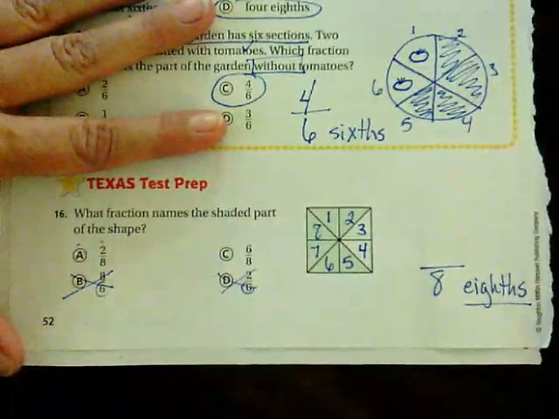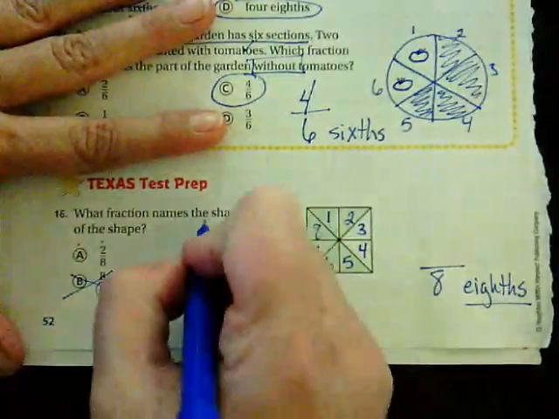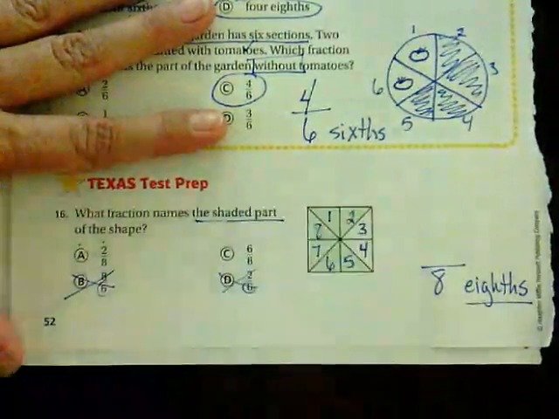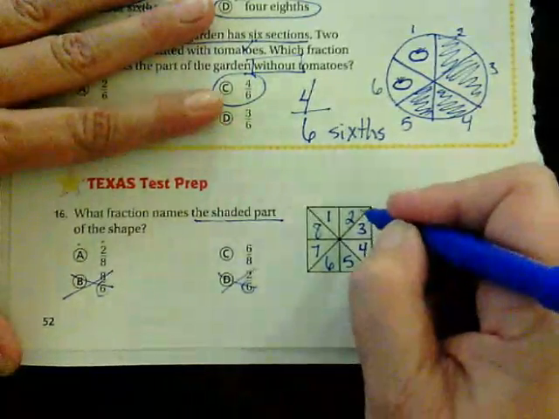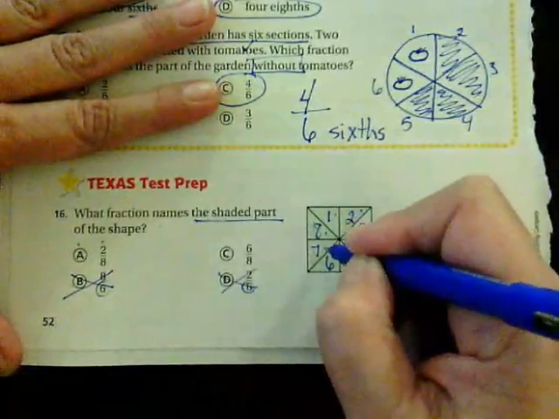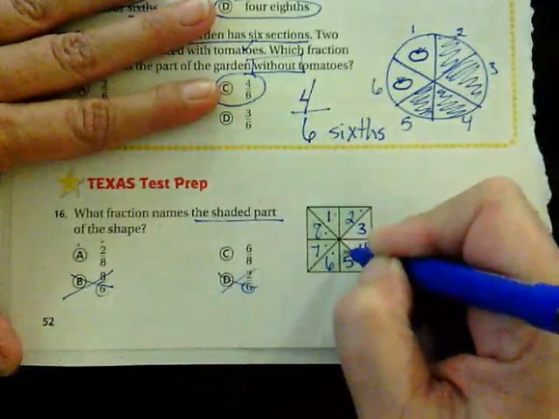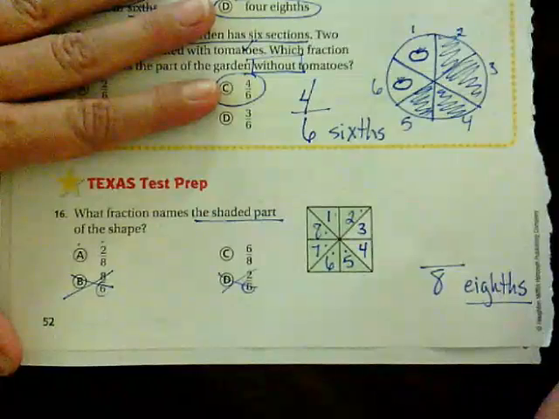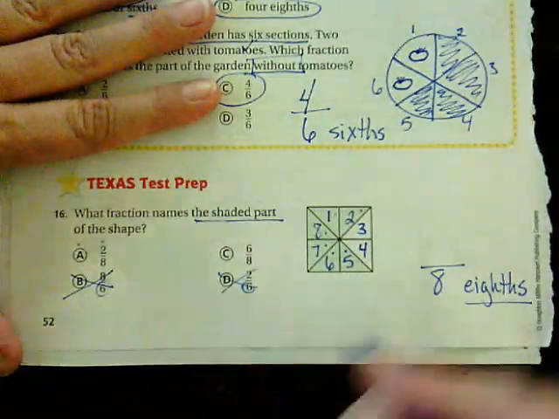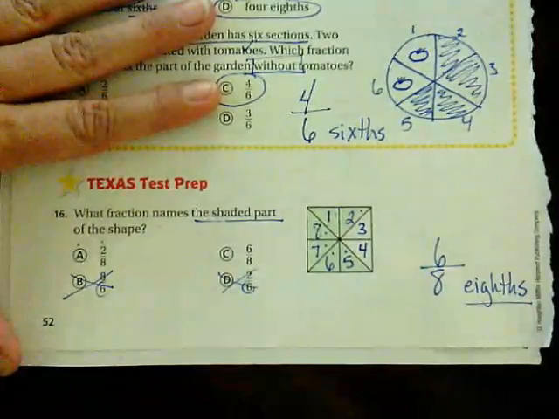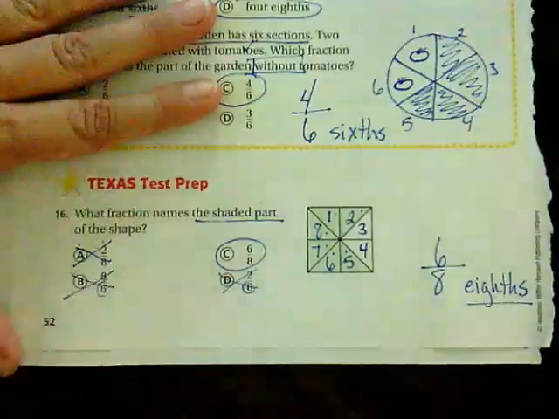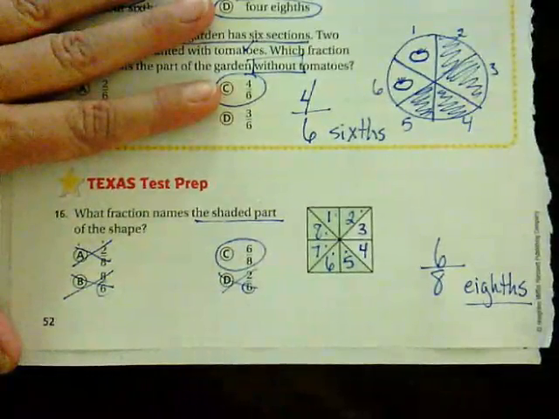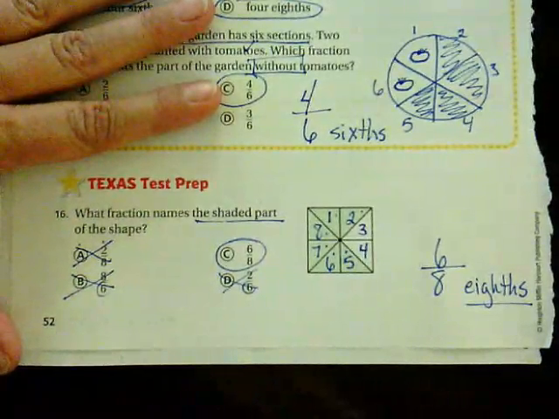So I'm looking for the shaded part. How many are shaded? I have 1, 2, 3, 4, 5, 6 that are shaded. So my answer is 6/8 are shaded. 2/8 are not shaded. Okay?